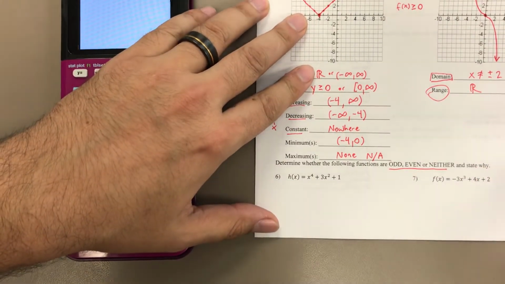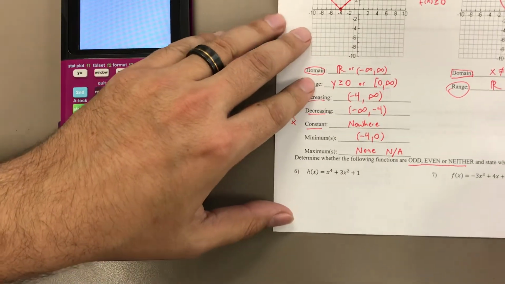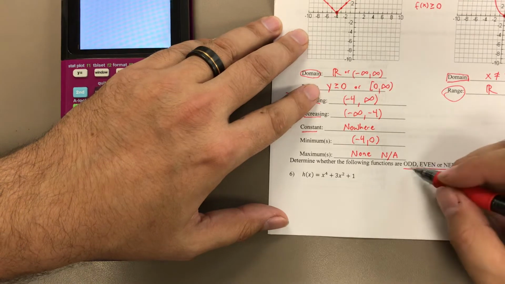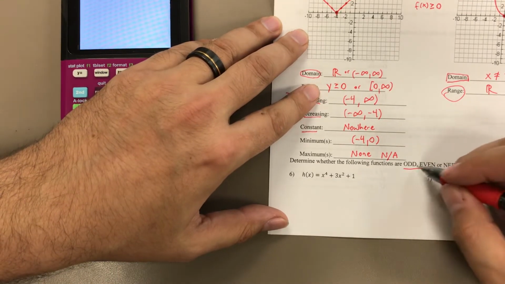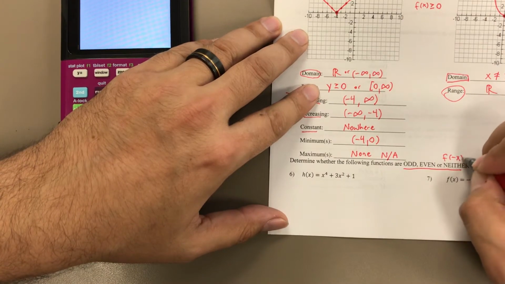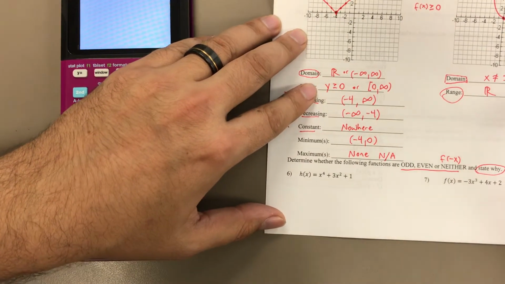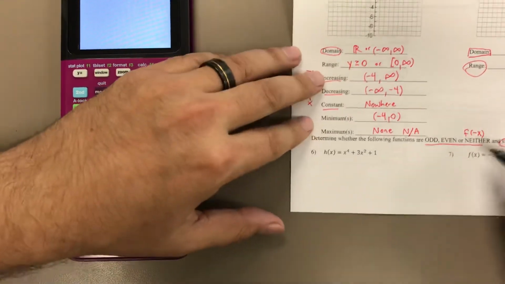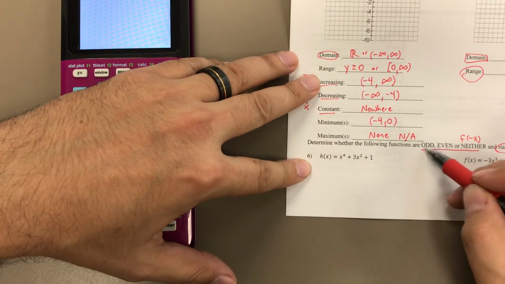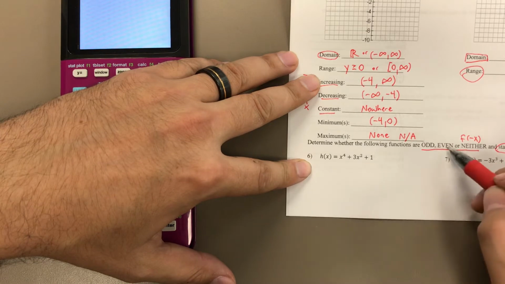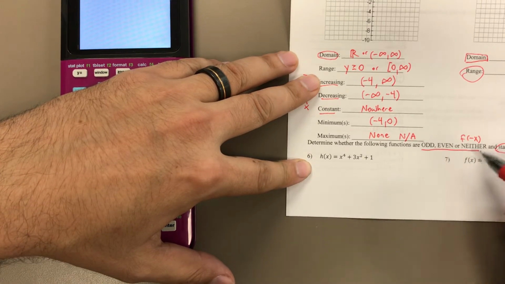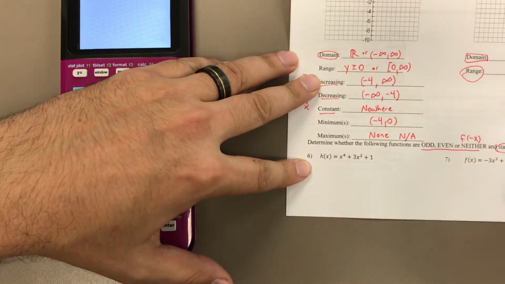These ones should be pretty straightforward, and then you have to state why afterwards. With even, odd, or neither functions, what you do is you plug in negative x and see what happens. With an odd function, every single one of the terms will change sign. With an even function, none of the terms will change sign, and with neither, neither of those situations plays out.